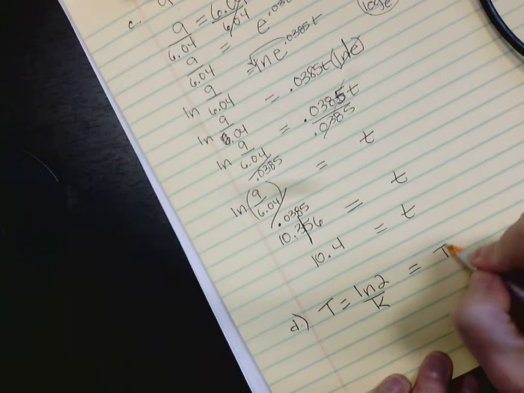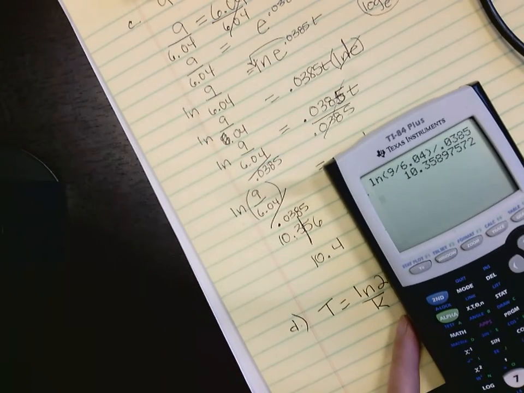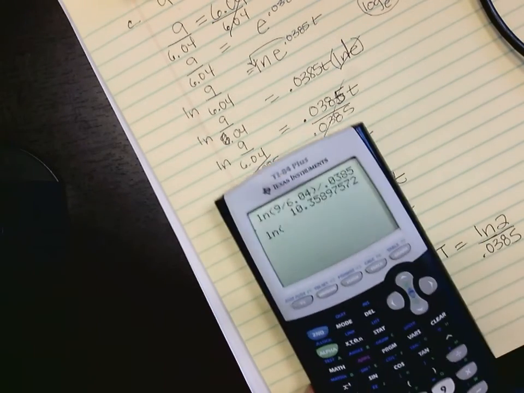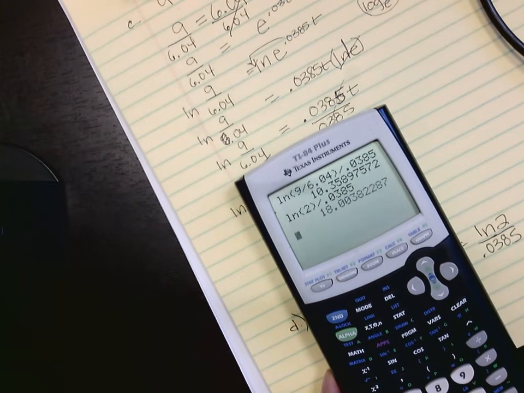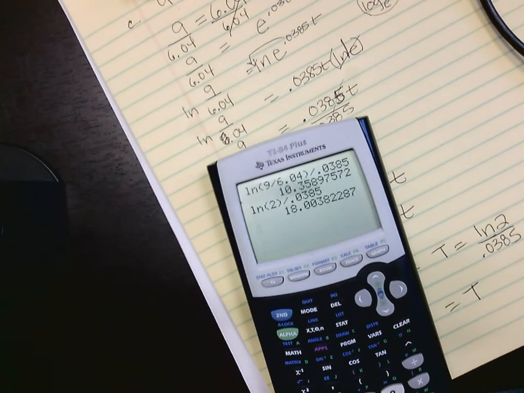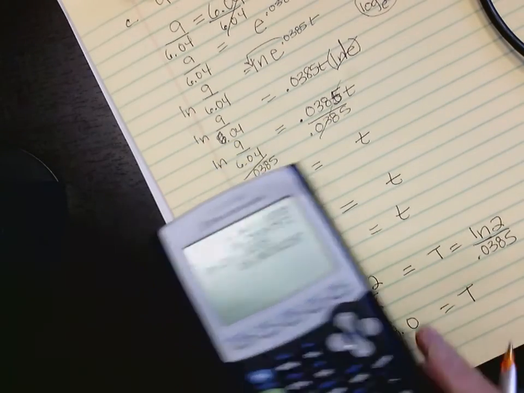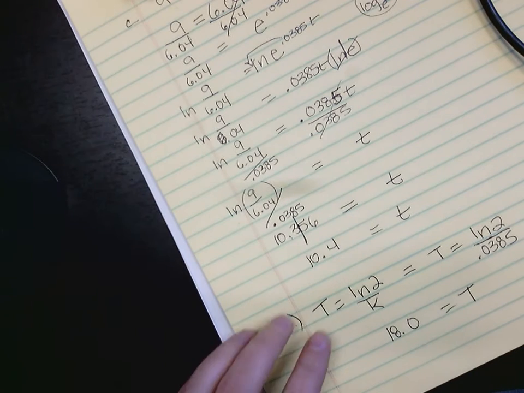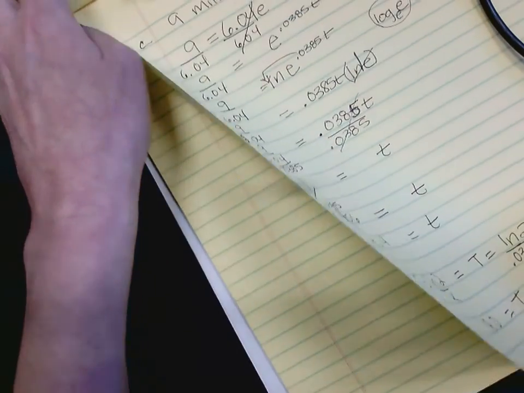So the doubling time is going to come from t equals ln of 2 over 0.0385, and then just do that in the calculator. ln 2, close, divided by 0.0385 gives me the doubling time rounded to 1 decimal place. Rounded to 1, it'll just still be 18.0, which is telling me that at a rate of 3.85%, it will take 18 years for the population to double.